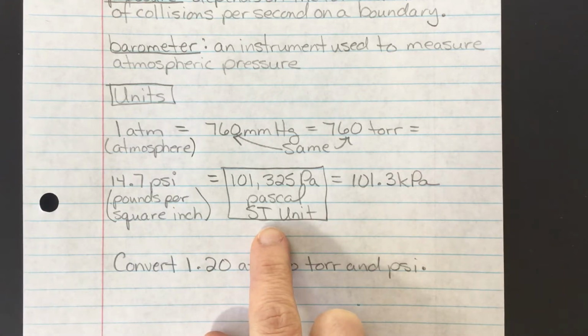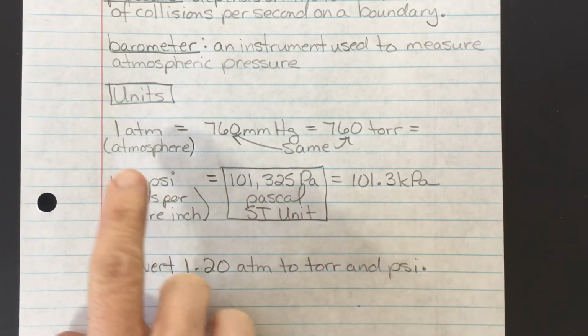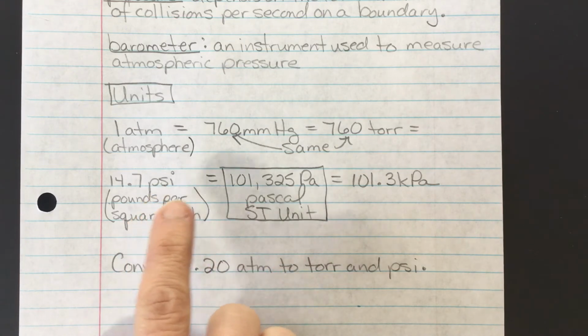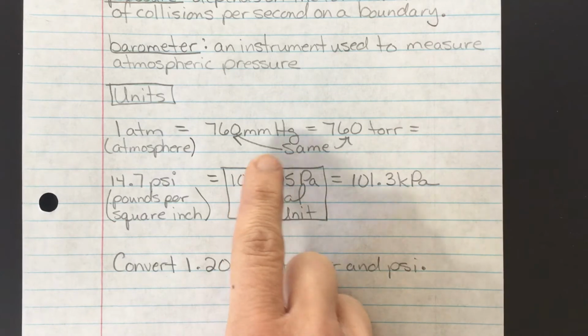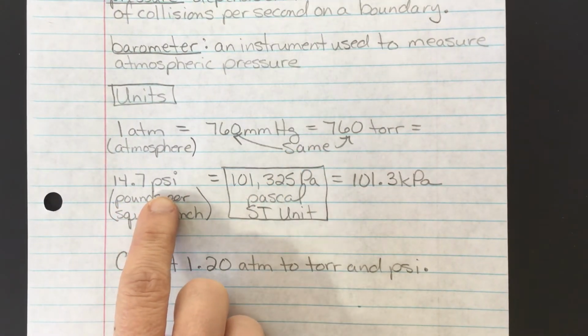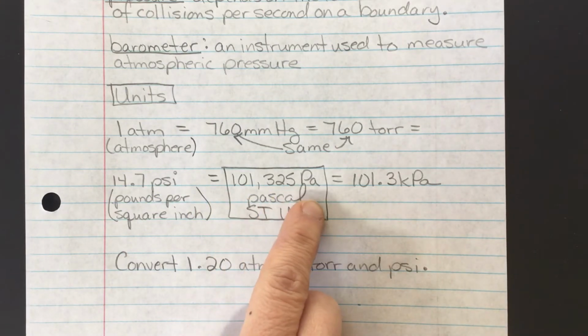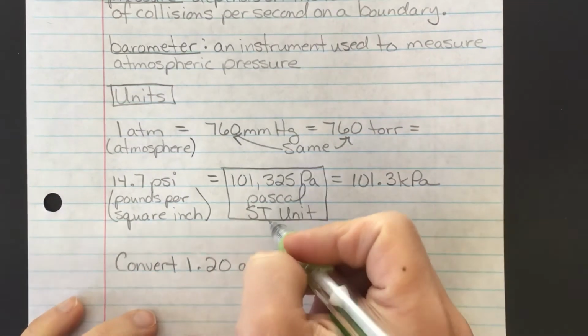The SI unit is the pascal, and so all of these other units that we've already talked about: 1 atmosphere equals 760 millimeters of mercury equals 760 torr equals 14.7 psi equals 101,325 pascals. Okay, this is the SI unit.